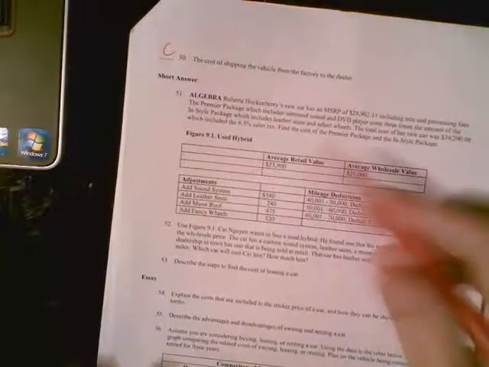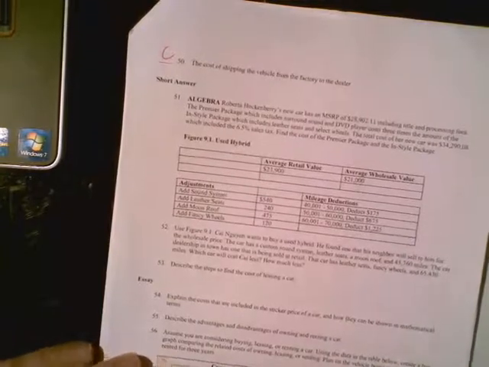51 through 56, I'm going to let you try on your own. It's just the same thing, only they didn't give you the multiple choice stuff. So use this. Hopefully that'll help you with the review. And be ready for your test.